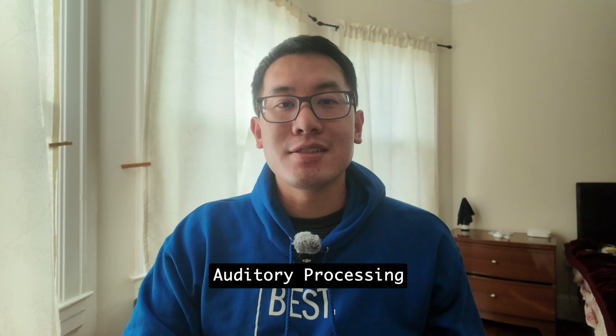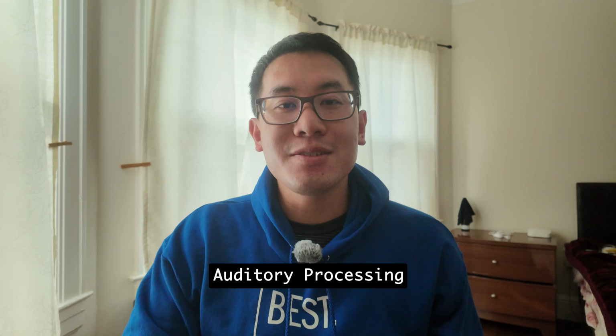Auditory processing is not about the hearing. It's about what happens after the sound reaches the brain. Students who struggle with this might mix up letter sounds like the P, B, D, or they might even drop an S. They often need directions repeated, and so it's about understanding the sound. It could impact all areas of academics, but specifically areas around reading and writing.